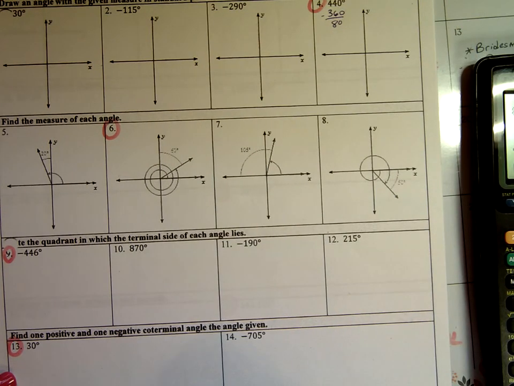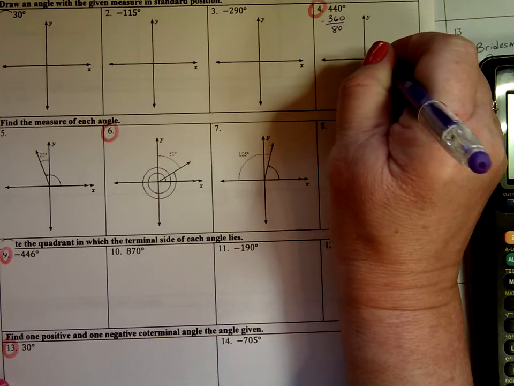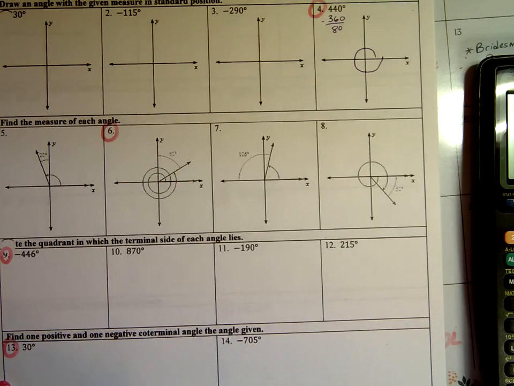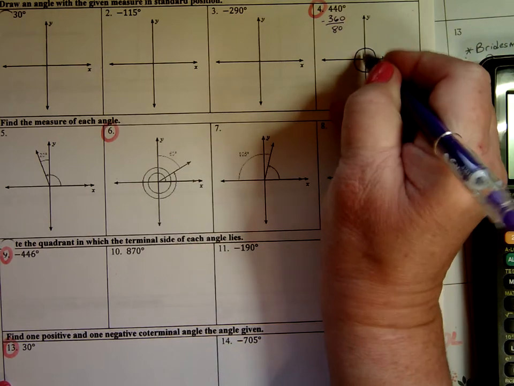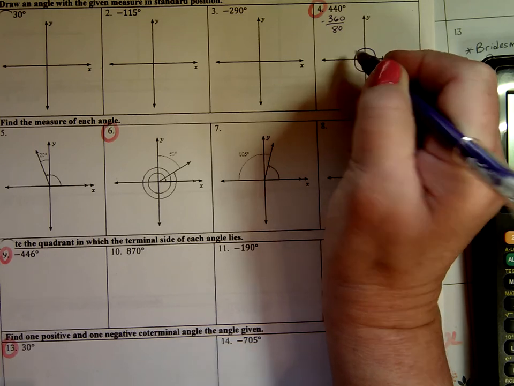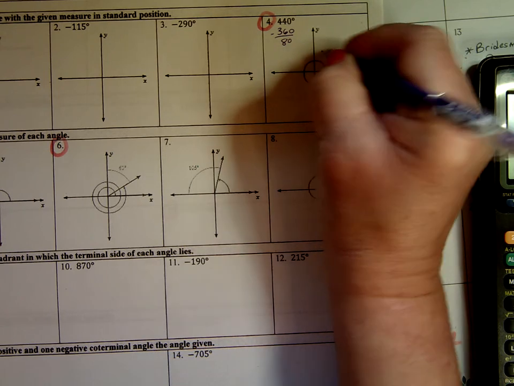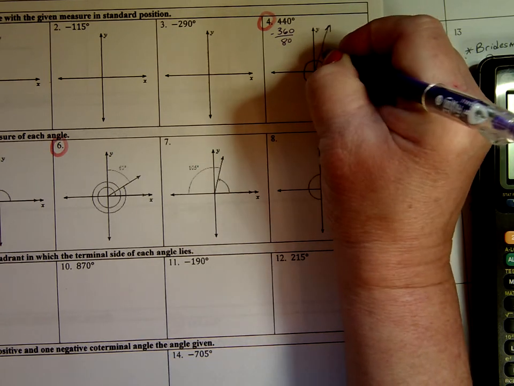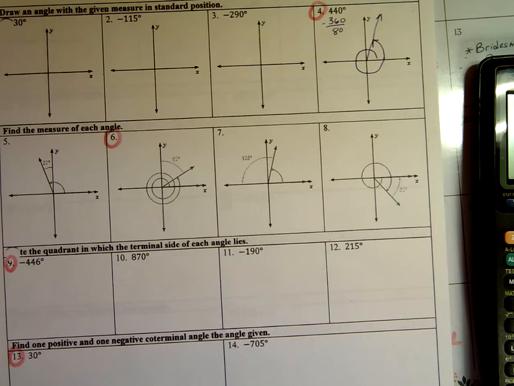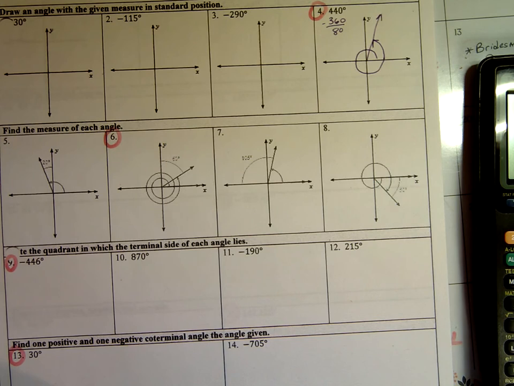Start in standard position. Start on the positive x-axis. I'm going all the way around once. That's 360. But I have to go 80 more. Now think about that. Am I going to hit the positive y-axis here if I go 80? And the answer is no. I'd have to go 90 to get there. So I'm going to stop over here in the first quadrant, and there's my angle. Now these take some practice, kids, to get used to how you're going to draw them. But that's your story for that guy.